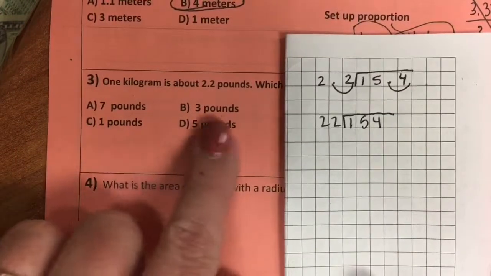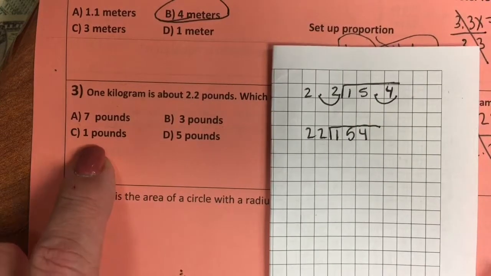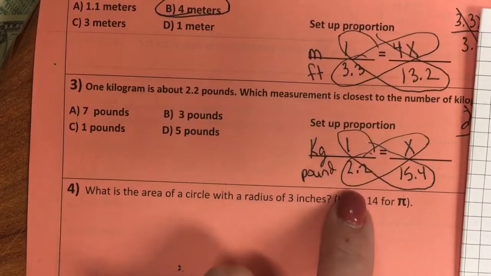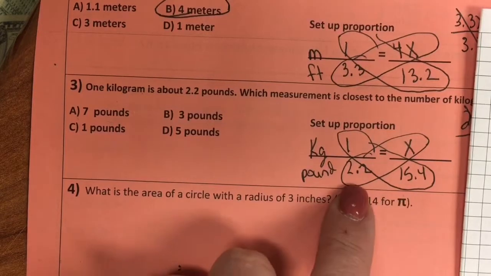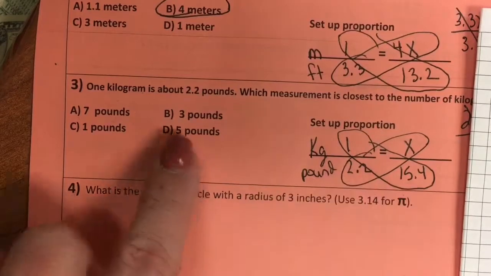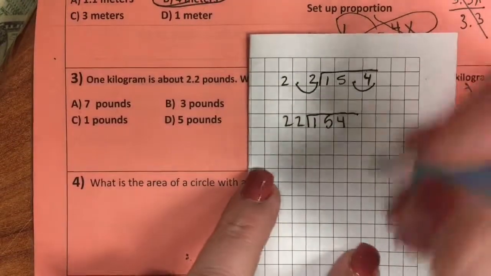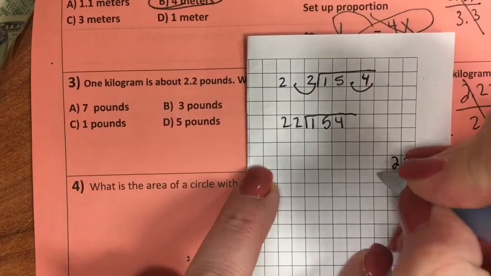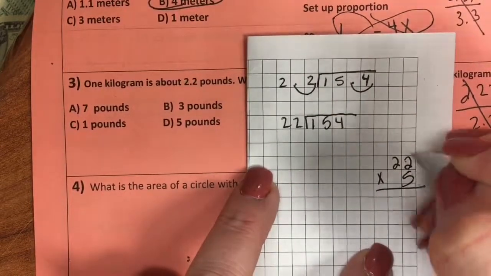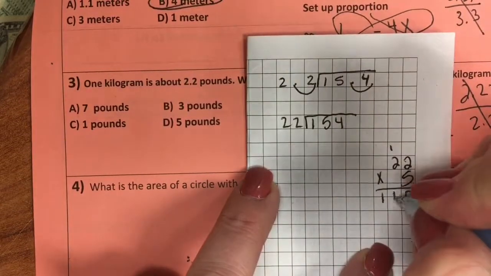Okay, so I have 7, 3, 1, 5. Well, 1 isn't going to make any sense because when this is 1, it's 2.5, and I'm jumping up really about 5 times as much, okay? So I'm going to say 5 is a pretty good guess. So let's see what 22 times 5 is. 5 times 2 is 10, 5 times 2 is 10 plus 1 is 11.